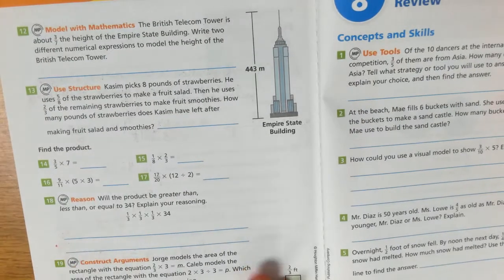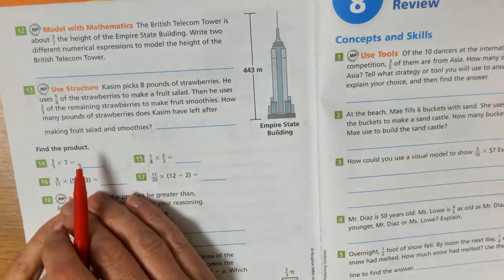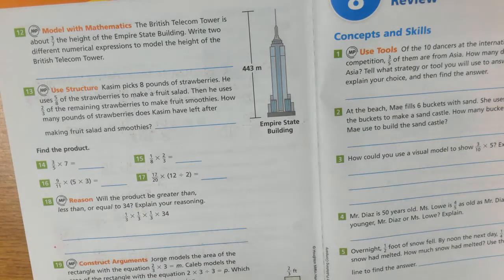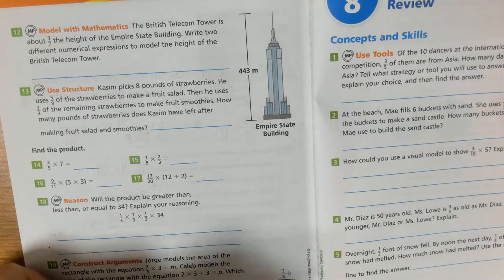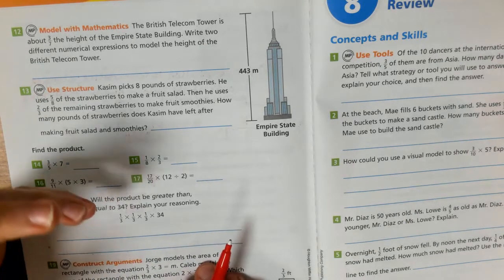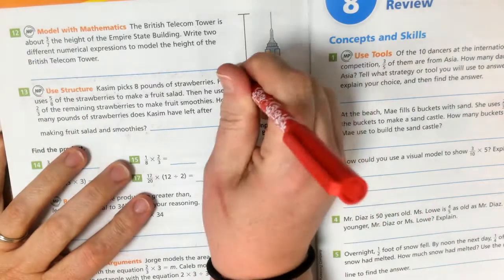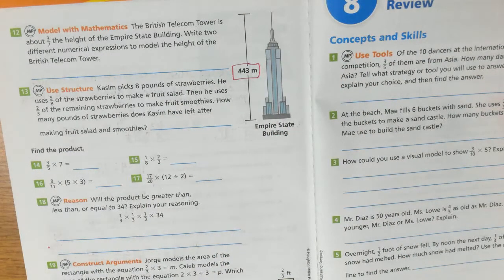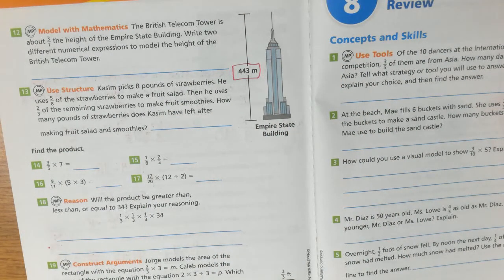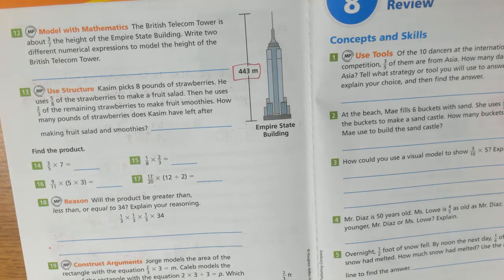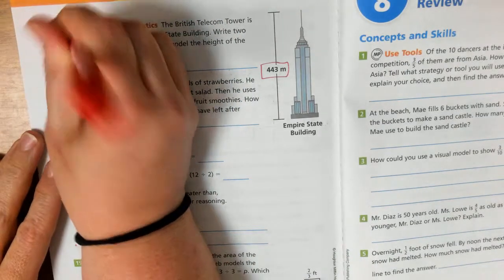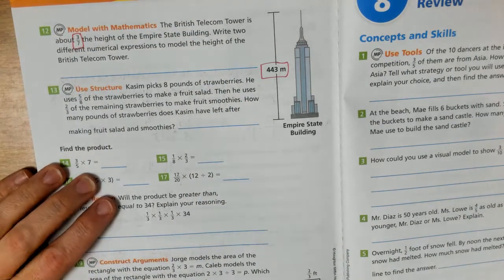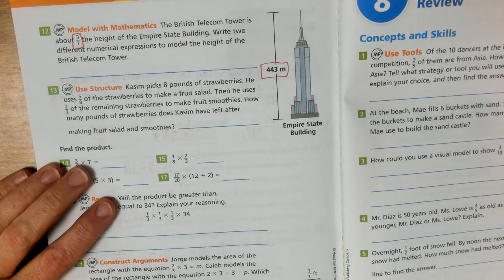The British Telecom Tower is about 3/7 the height of the Empire State Building. Write 2 different numerical expressions to model the height of the British Telecom Tower. Well, we know that the Empire State Building is 443 meters. Now, is the British Telecom Tower taller or shorter than the Empire State Building? It would be, I hope you said shorter, because 3/7, right, is less than 1. So it has to be shorter.